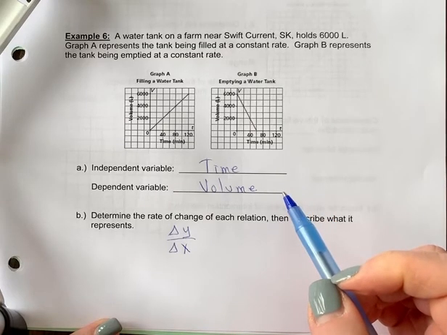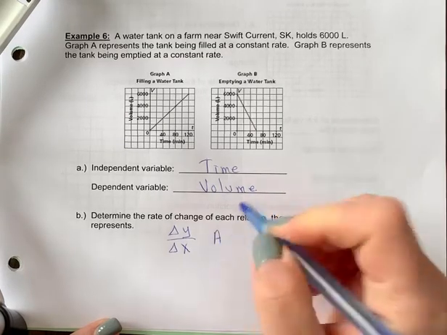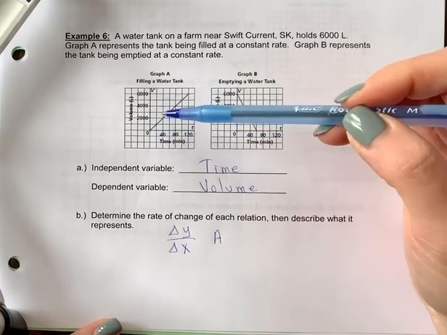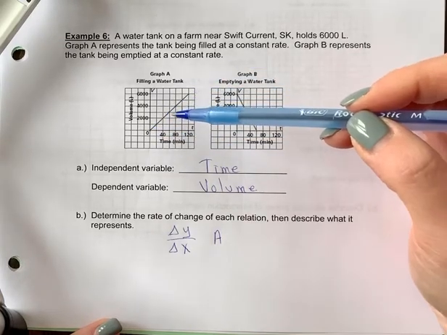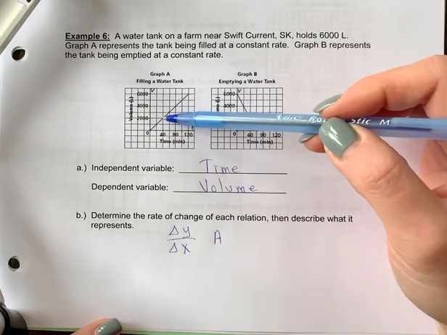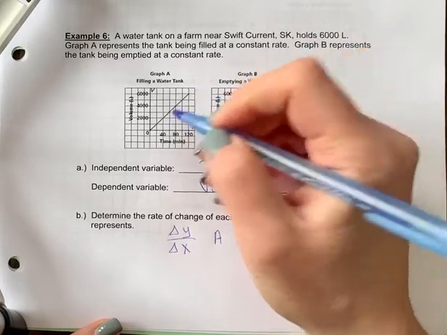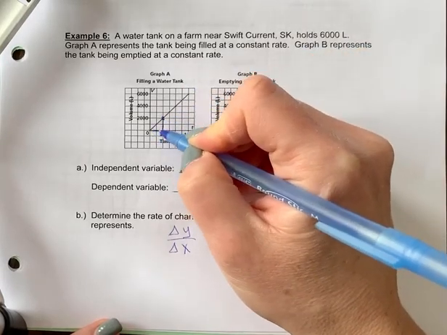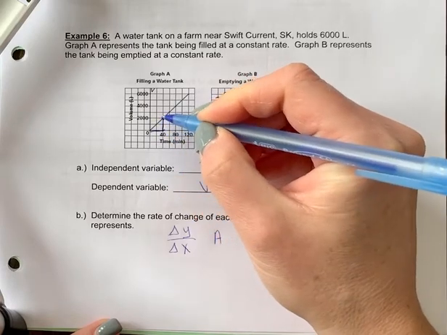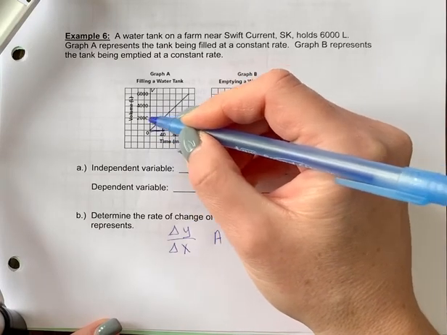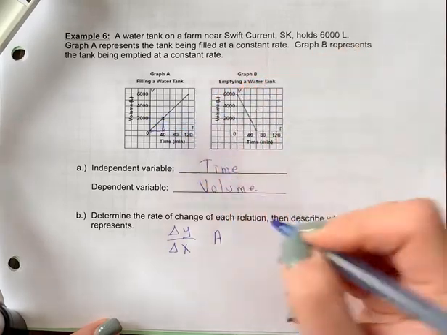So if we look at graph A, when we look here, well, we can pick any point. I was going to say it started at 0 here, but let's make the numbers a little bit easier to work with. Let's just pick a point right here. And if we take a look at this little slope triangle here, okay, so in 40 minutes, it filled to 2,000. So y first, so it's a difference of 2,000 along here.